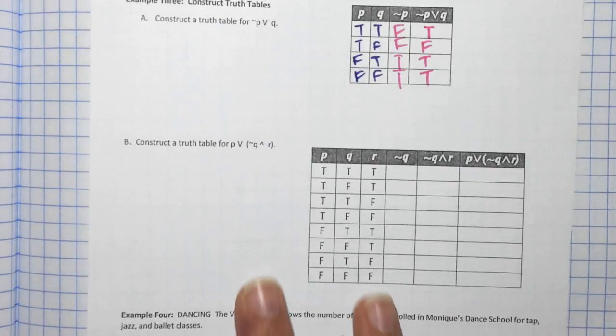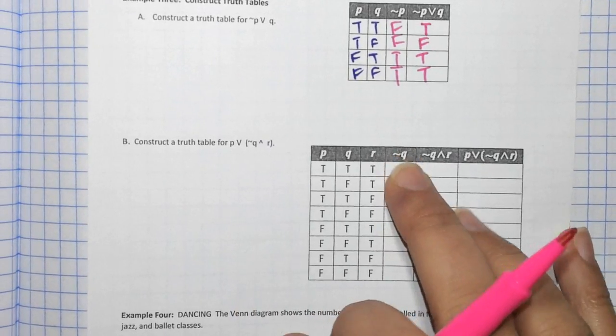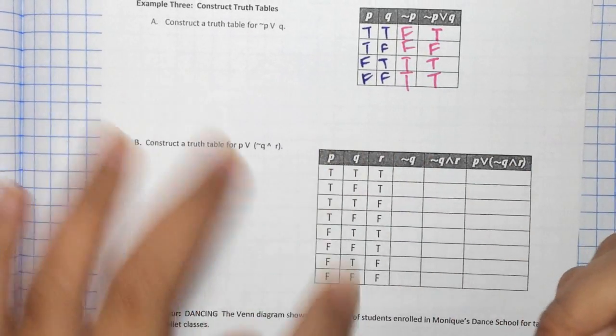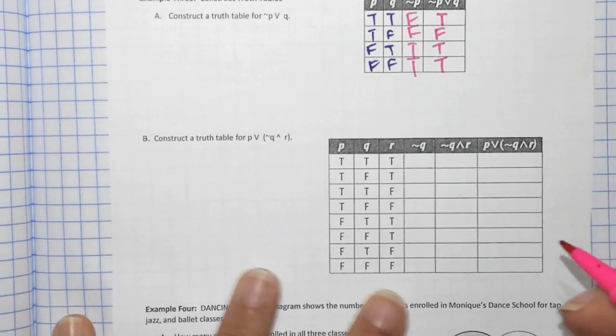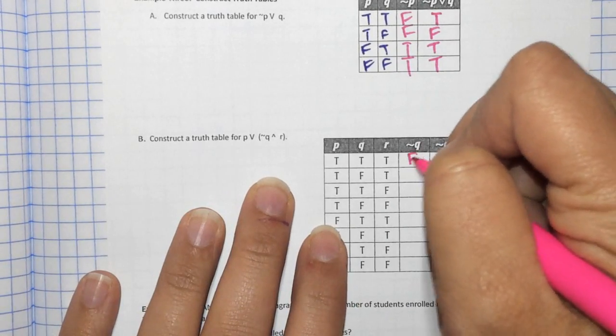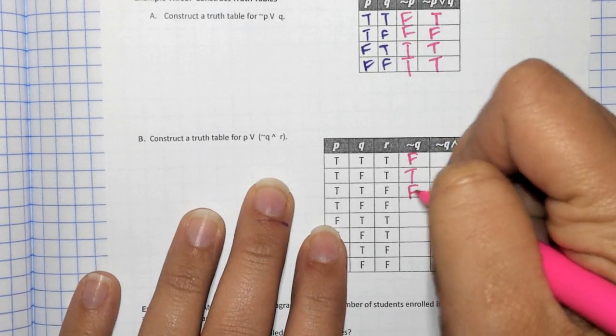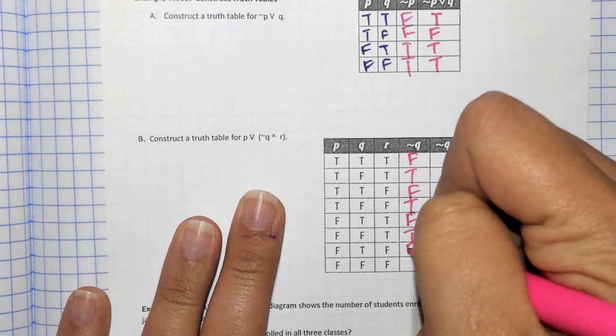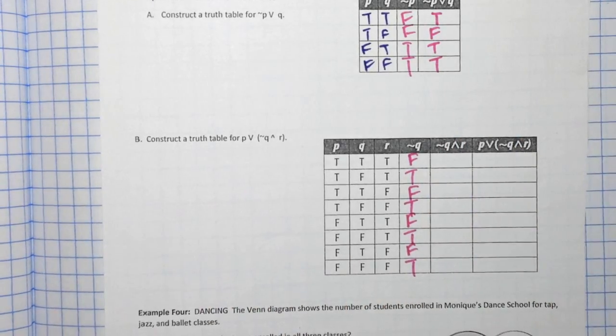Alright. So let's look at this guy. This one says not Q, so that means the opposite of our Q. So we just do the reverse of this, correct? So what's our first one?